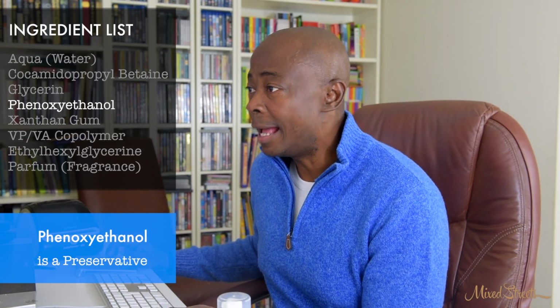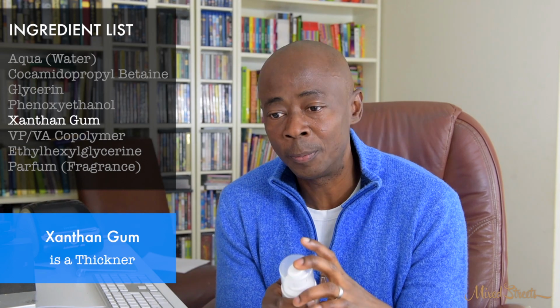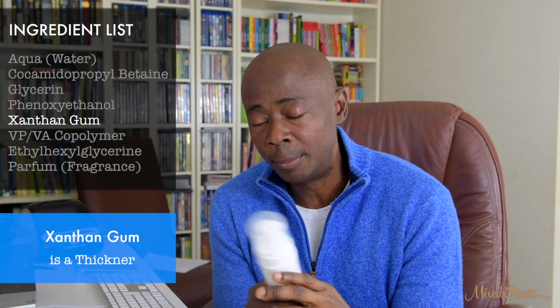And the next one is xanthan gum. So xanthan gum is very popular to thicken products and to make them foam. Some people use salt as a replacement for xanthan gum, but it's not a good idea because salt will dry things up very quickly. Xanthan gum is made from natural ingredients, so it's a kind of natural substance to give your products more body when you use it.